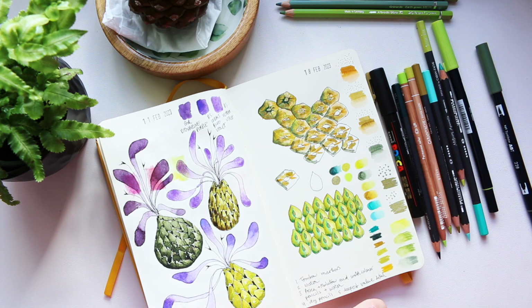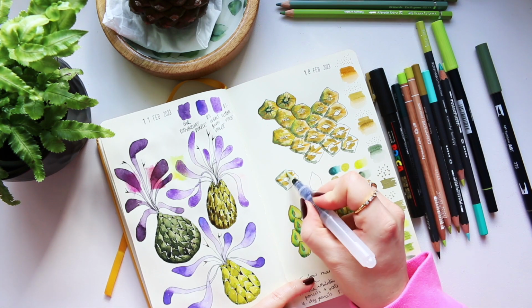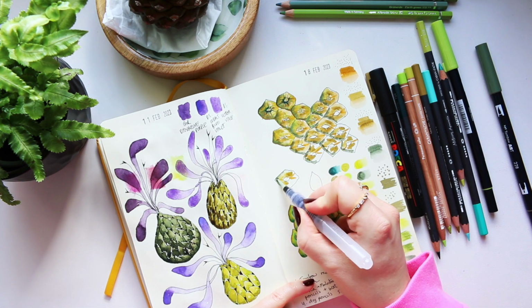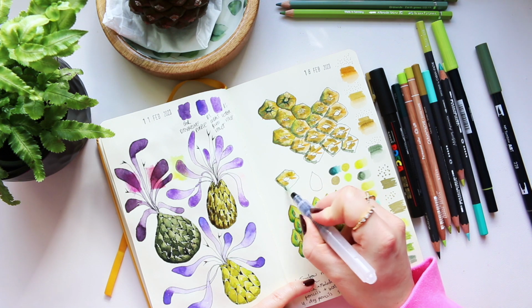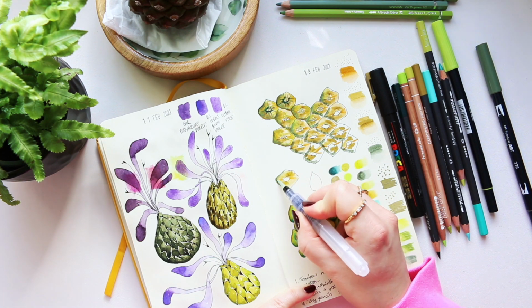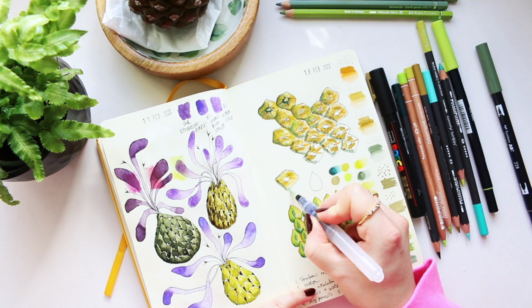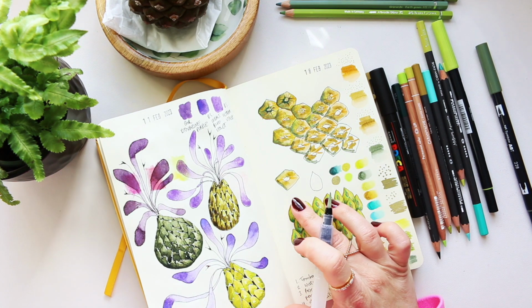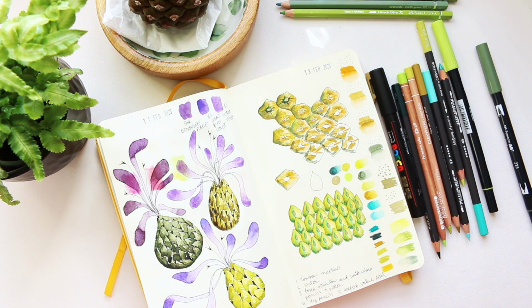The next step was to add a little bit of water and just maneuver it and blend it together, and as you will see, it makes a big difference right there. So you still have some detail to an extent, but it's definitely blended now.